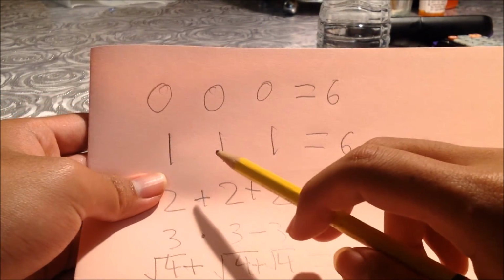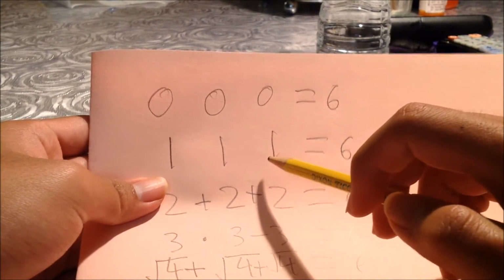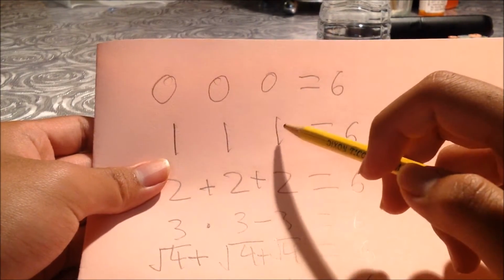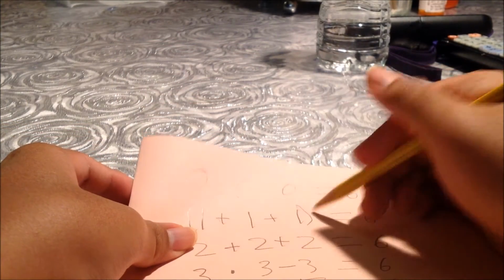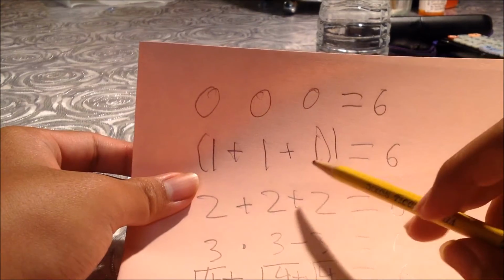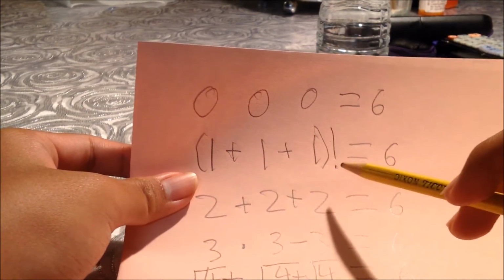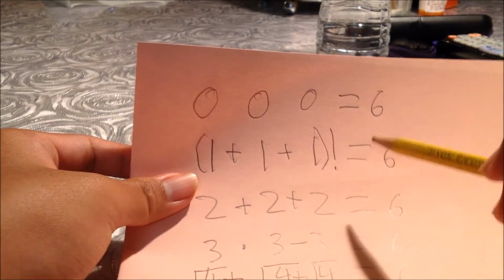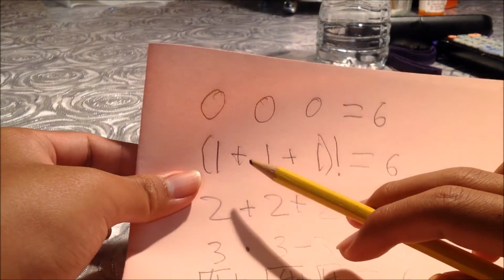Now, let's go through the tricky ones, like 1, 1, 1. Can you make 6 with three 1s? Many of you probably struggled with this one, but let me tell you how to do this. 1 plus 1 plus 1, that's equal to 3, right? Now the 3, just put it in parentheses, then add a factorial sign. 3 factorial, 3 times 2 times 1, that's equal to 6. So this is how you do the 1.